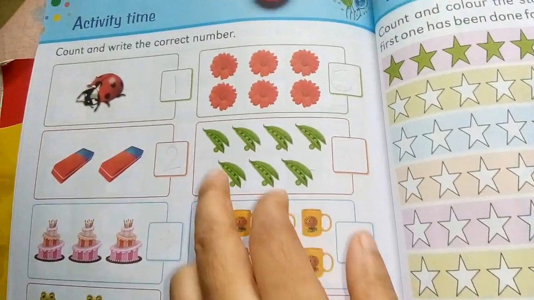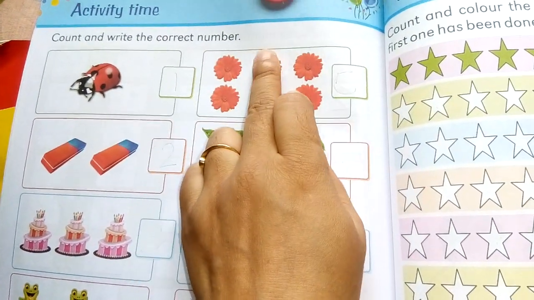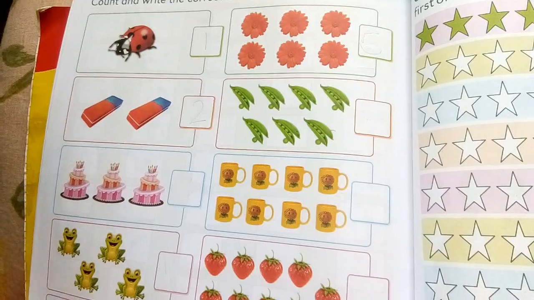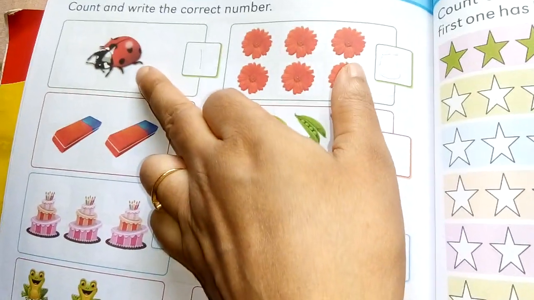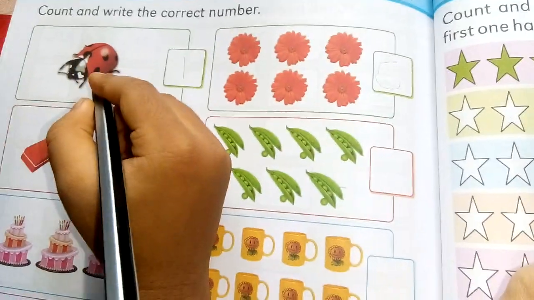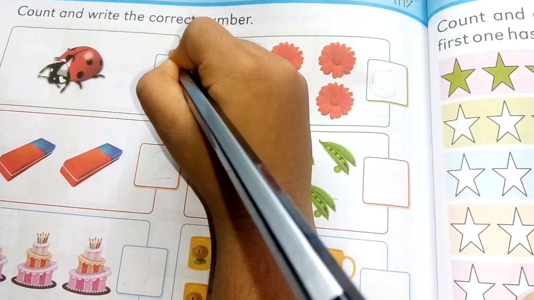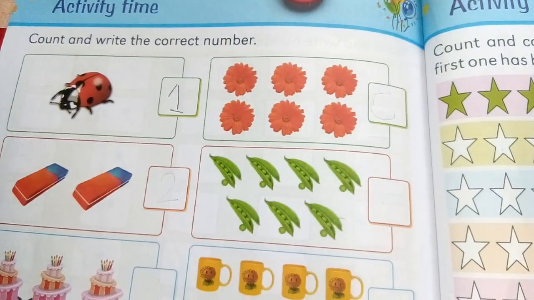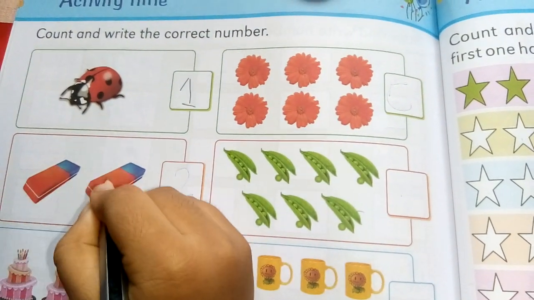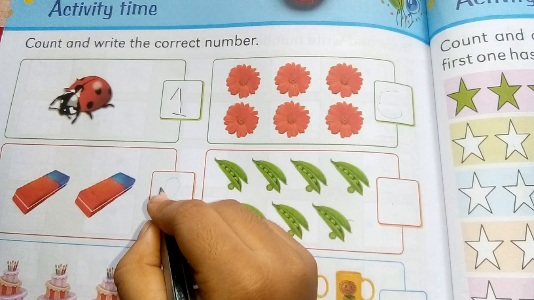Come. Count and write the correct number. Where is the pencil? How many bugs are there? One box. One. Then next, how many erasers? 1, 2.